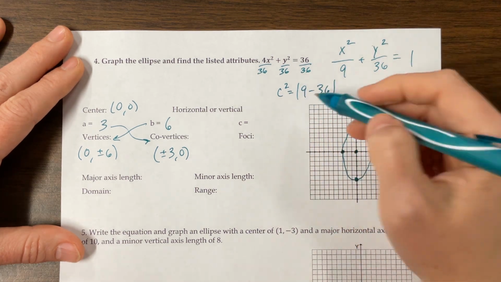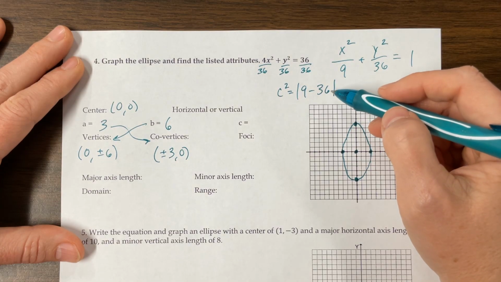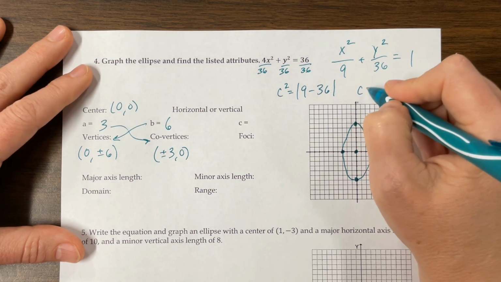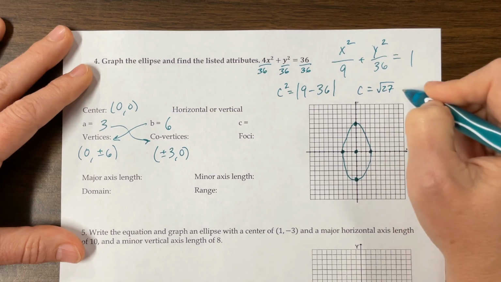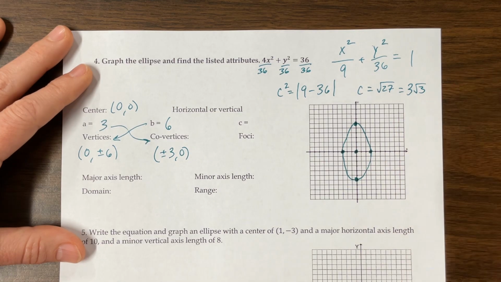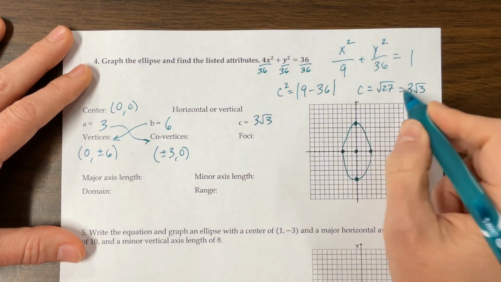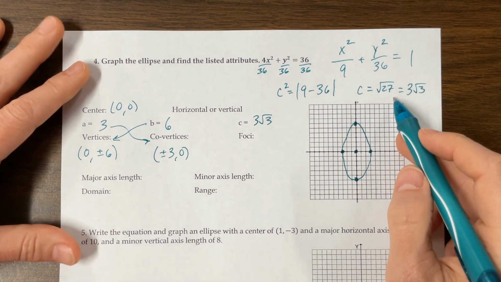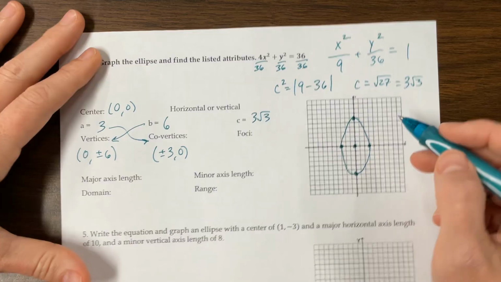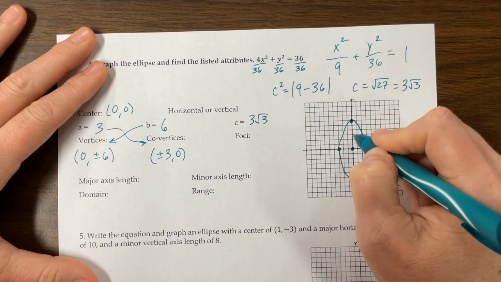The C value: C squared equals the absolute value of A squared, which was 9, minus B squared, 36. And so what does that give me? 27. So C is going to equal the square root of 27. This becomes 3 root 3 as our C value. 27 is a little bit more than 25, so the square root of 27 is a little bit more than the square root of 25, which is 5.